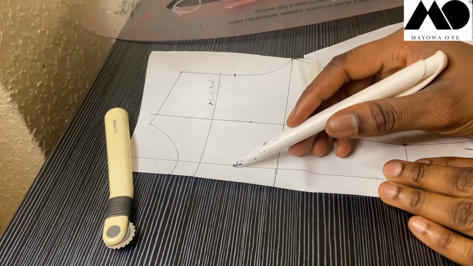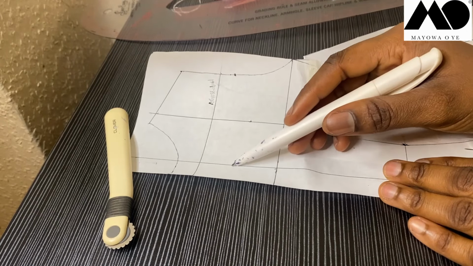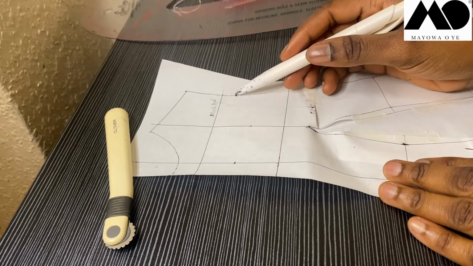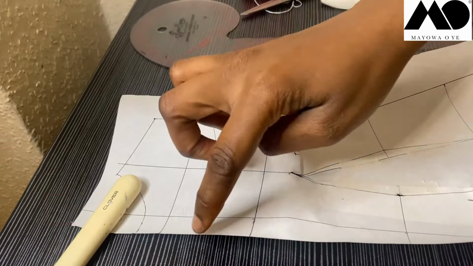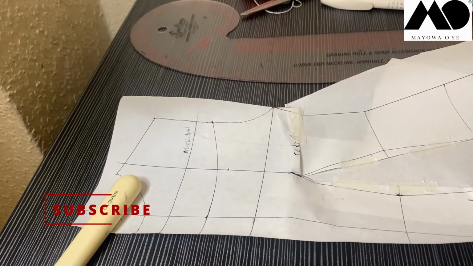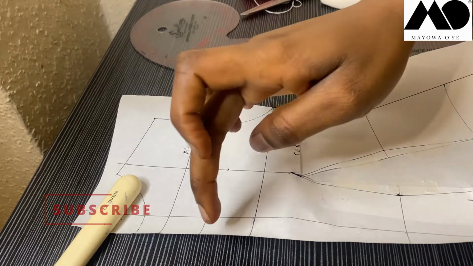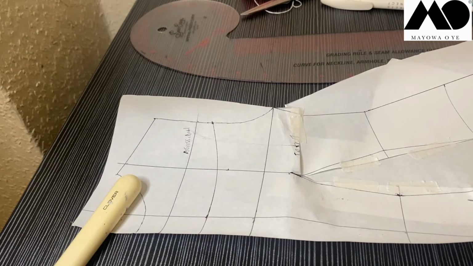Now I'm going to connect these 2 points. So I'll just connect a round neckline from here to here. So you've got the drift, and this is your neckline right here. That's also all you have to do, is to just cut all of this out, and that will be it.